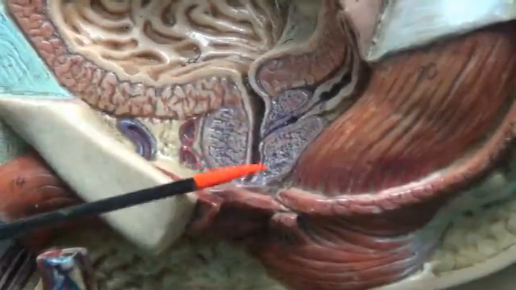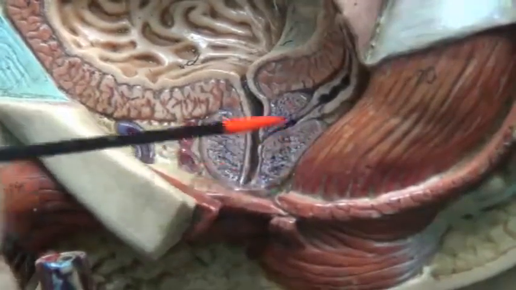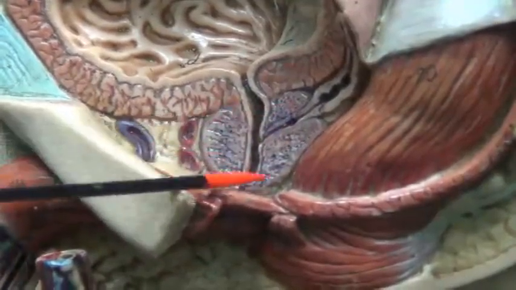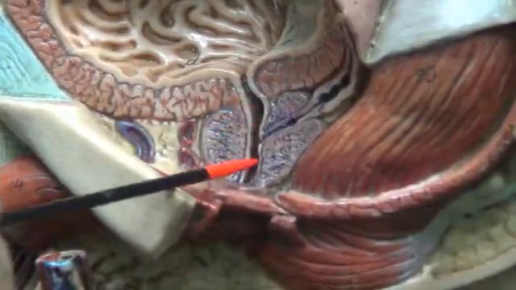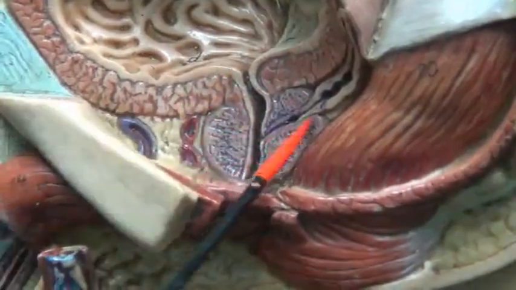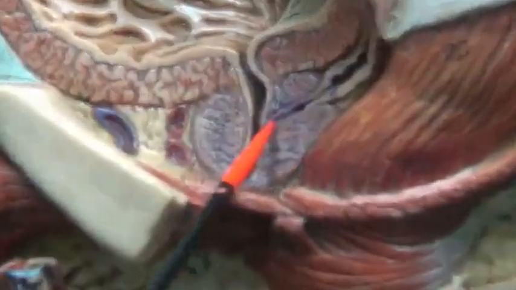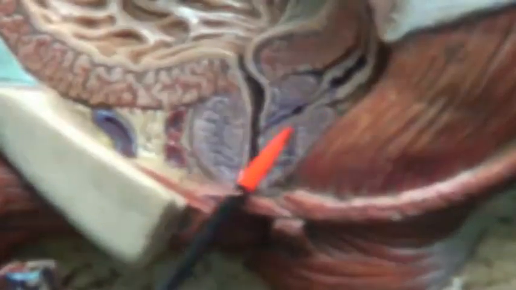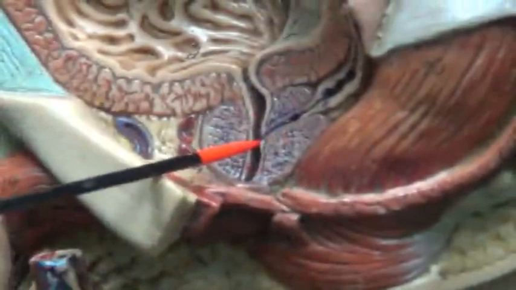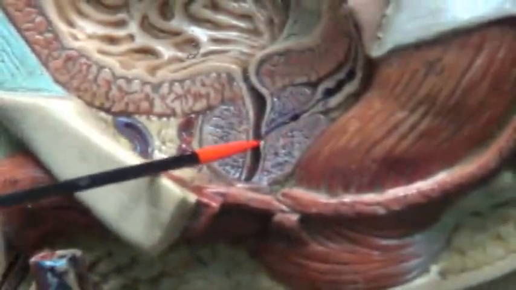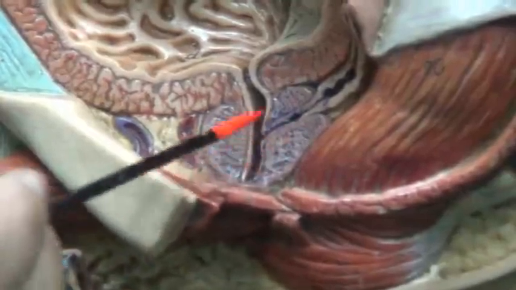After that, the second part of the urethra is called the prostatic urethra because it descends through the prostate. Here you can see this duct? This duct is the ejaculatory duct. It passes through the prostate, and the ejaculatory duct opens at the prostatic urethra. Okay, so that's the prostatic urethra.